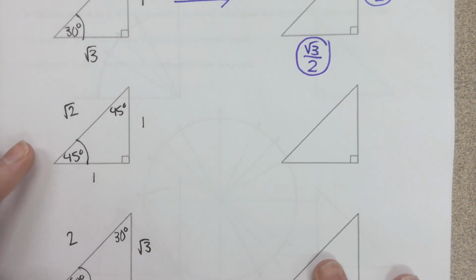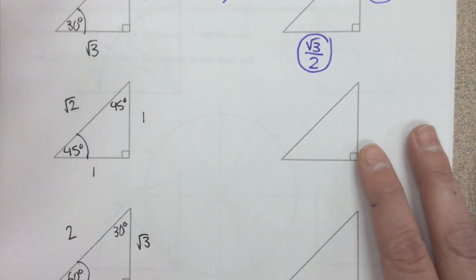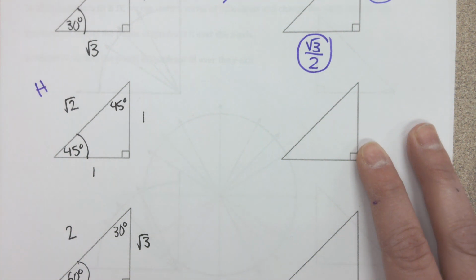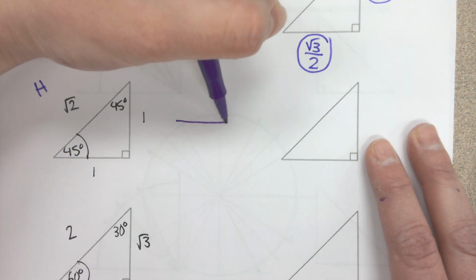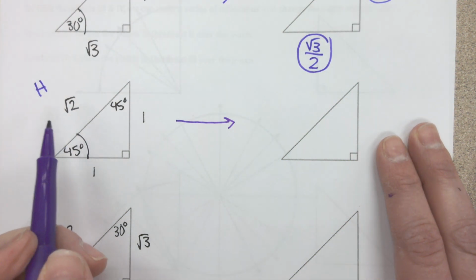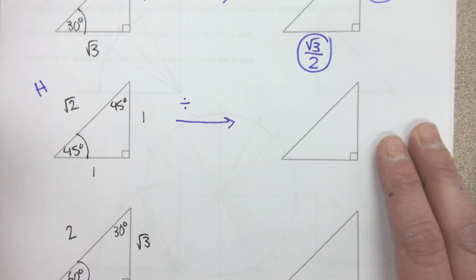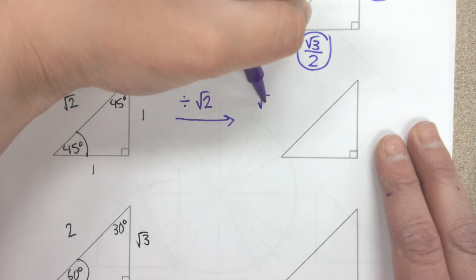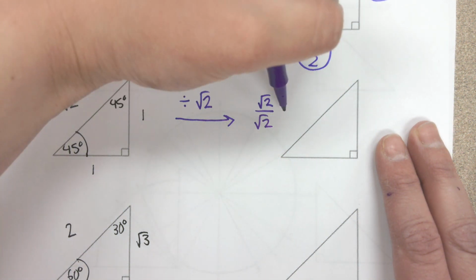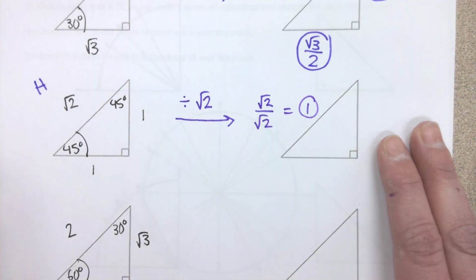Let's do that again for the 45, 45. Once again, our hypotenuse is square root of 2. What do I need to divide by this time to get 1? Square root of 2. So that becomes square root of 2 divided by the square root of 2, which gives us the 1 that we needed.